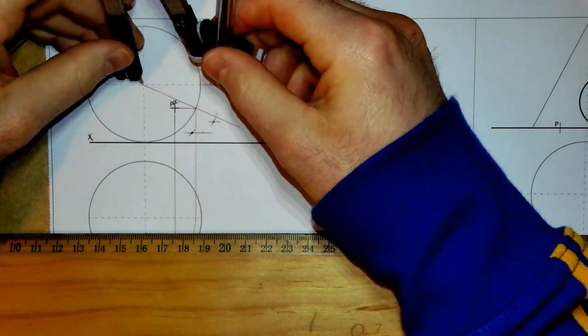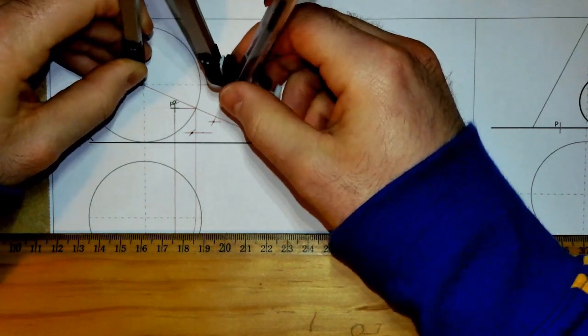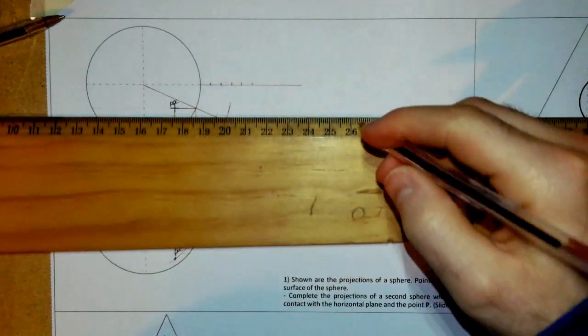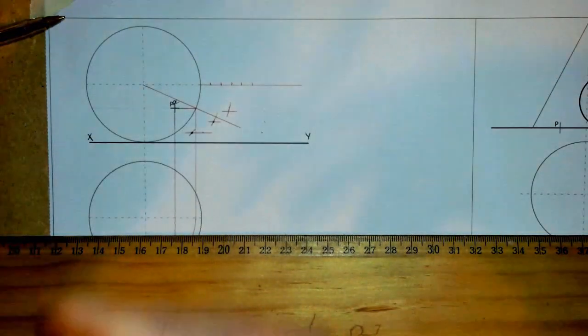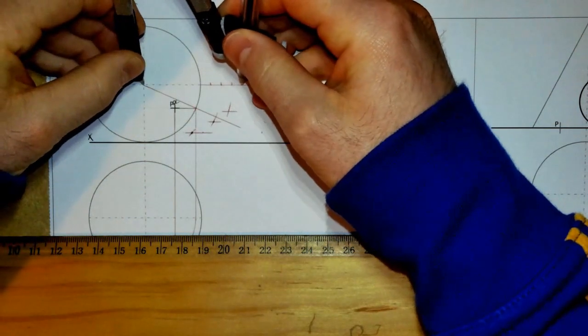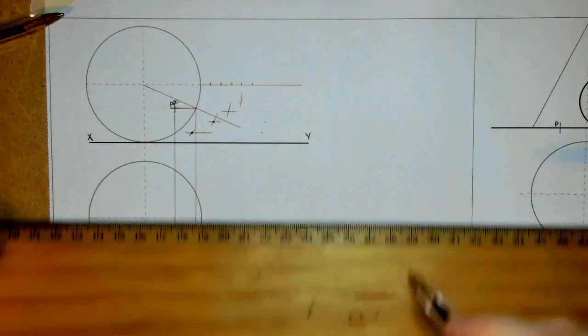Okay, so I go on to the next one. I go on to the third one here. So this is the third one. And then third one up. And I'll do one more. Didn't need 5. 4 would have done. And then the fourth one up.